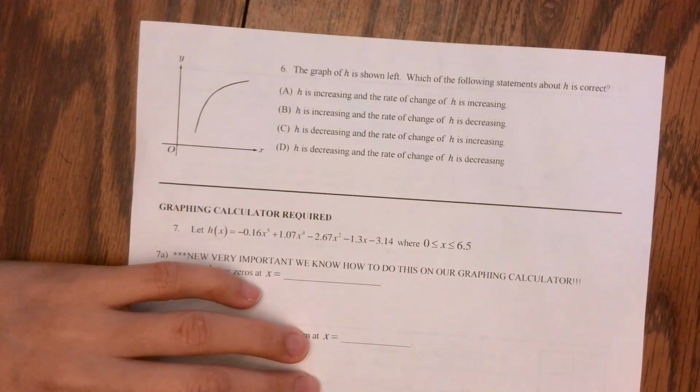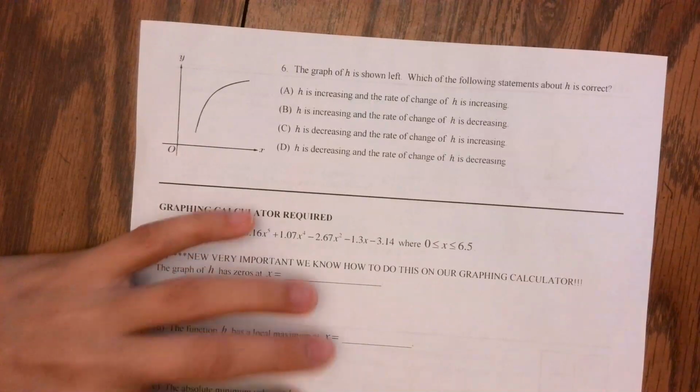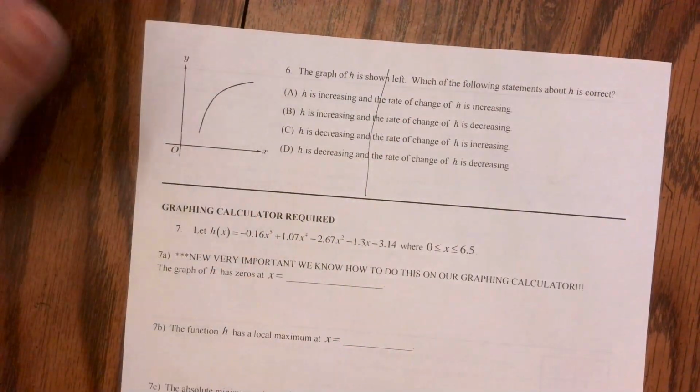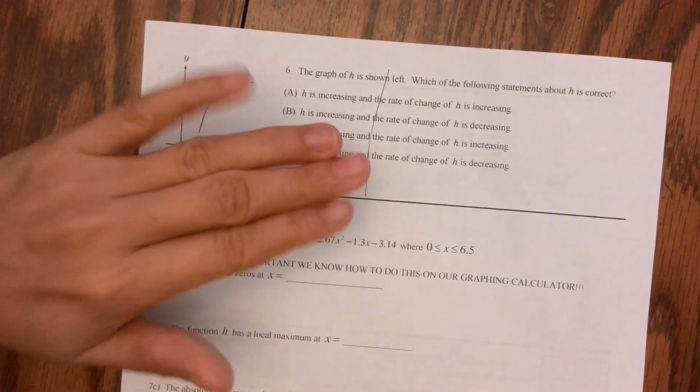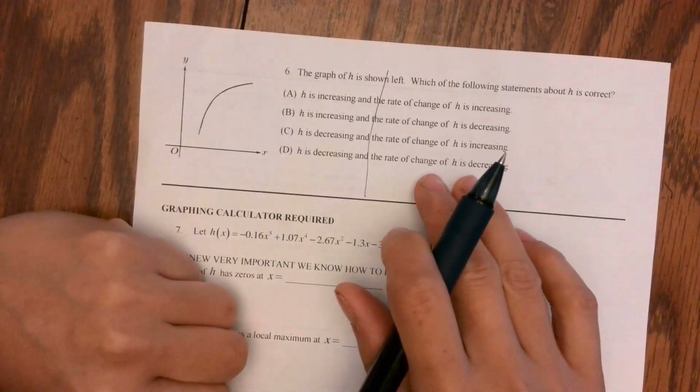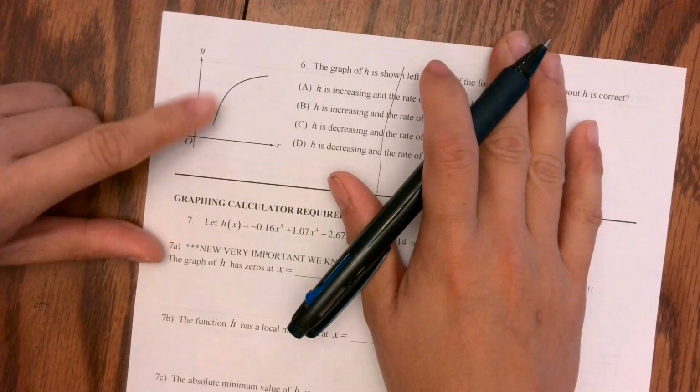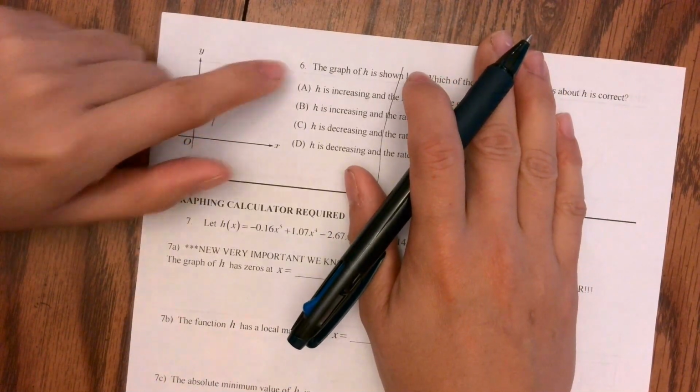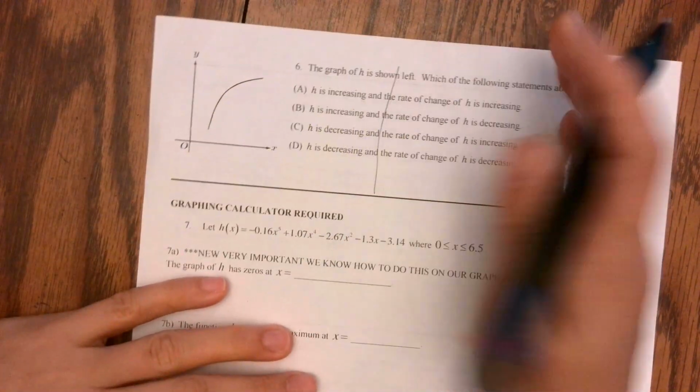Which of the following is true? All right, you're looking at the two things again. Is the function increasing or decreasing? Second, what is the rate of change? Is the rate of change increasing or decreasing? So let's look at one at a time. All right, look at it. Is the function increasing or decreasing? It is going up, so it is increasing.